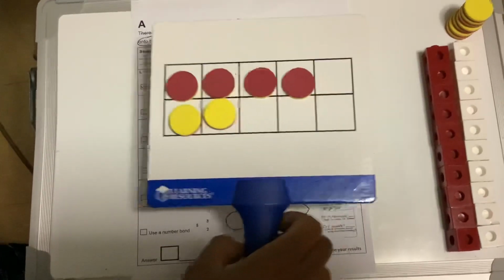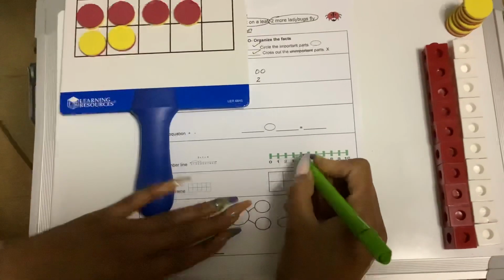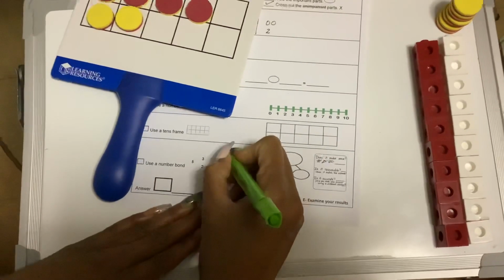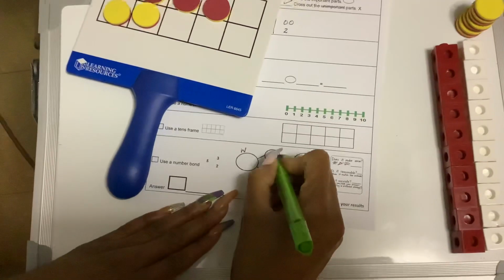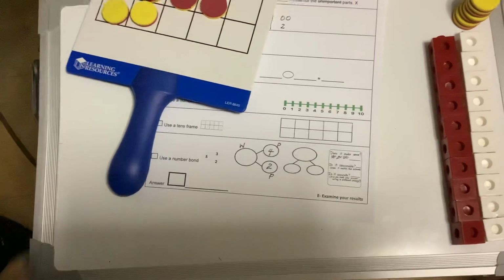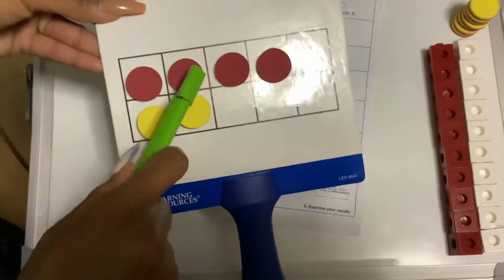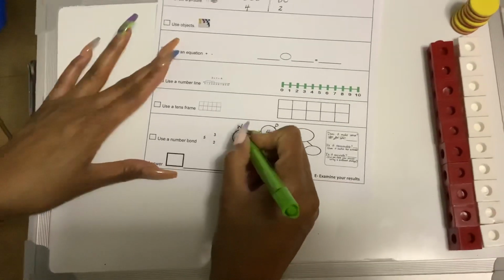Those are our parts. Okay, so we can use that information to fill our number bonds, and the parts are the 4 and the 2. And now we need to know how many all together. So let's count. 1, 2, 3, 4, 5, 6. So our whole is 6.